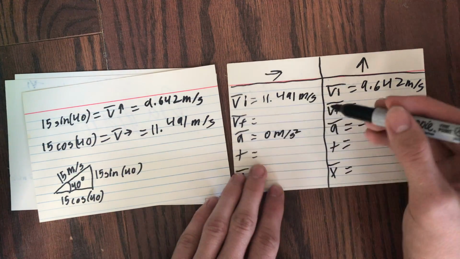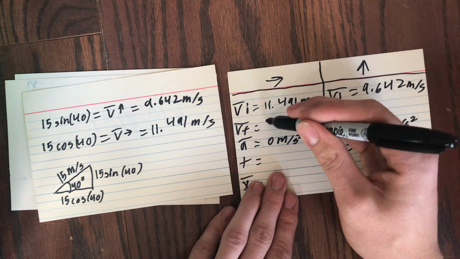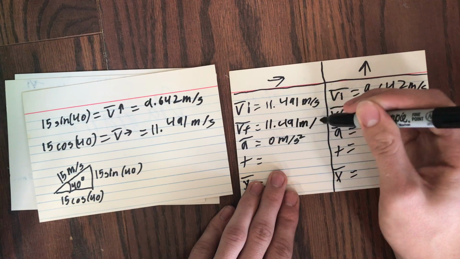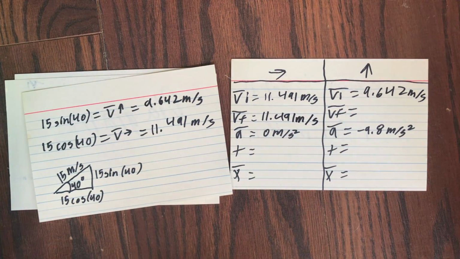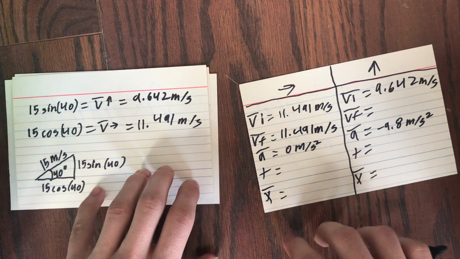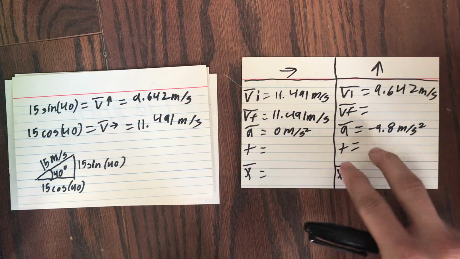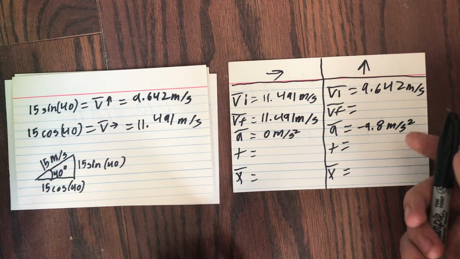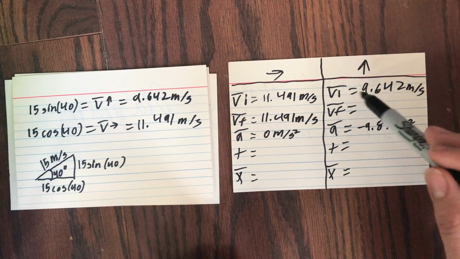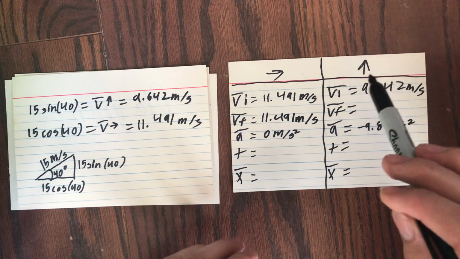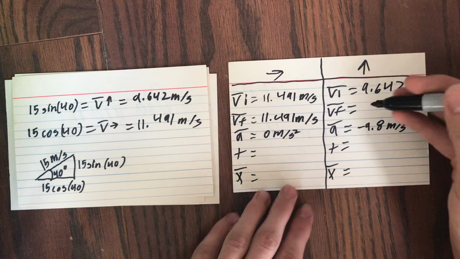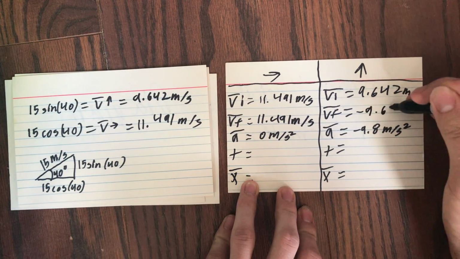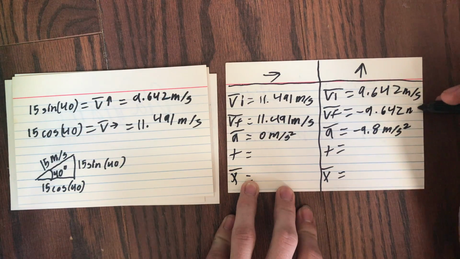With the horizontal, due to the fact that there's no acceleration, at the end it's still going to be 11.491 meters per second. And for the vertical, we know that at equal points in flight, an object is going to have the opposite velocity, which means that the final velocity, the instant before it hits the ground, is going to be negative 9.642 meters per second.